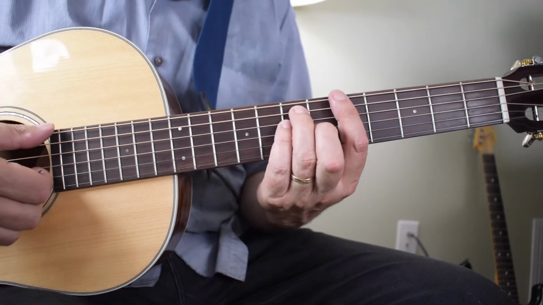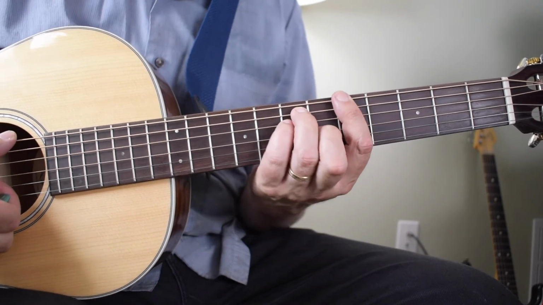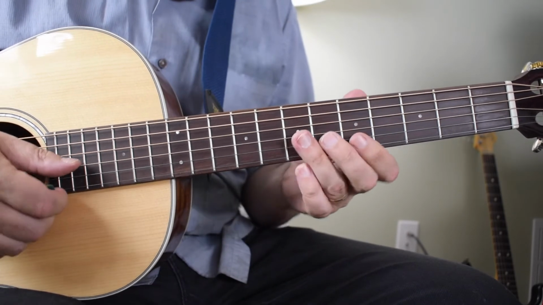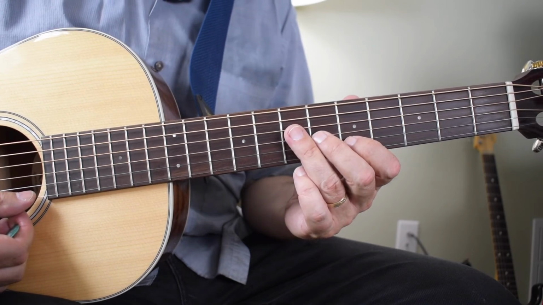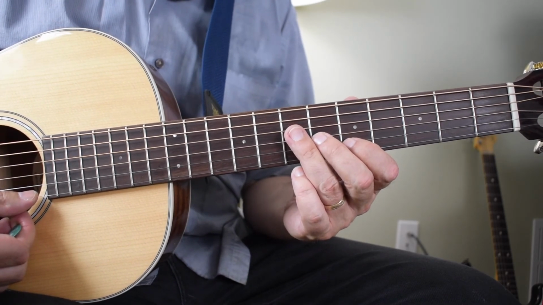Hopefully this video showed you how you can start with a root note, flesh it out into a full chord, and play triad shapes on the top strings, and some of the possibilities there as far as coming up with guitar parts using the interval ideas that we've looked at.